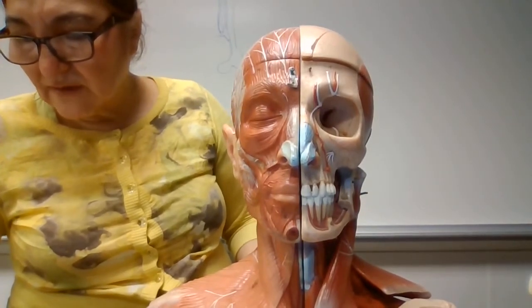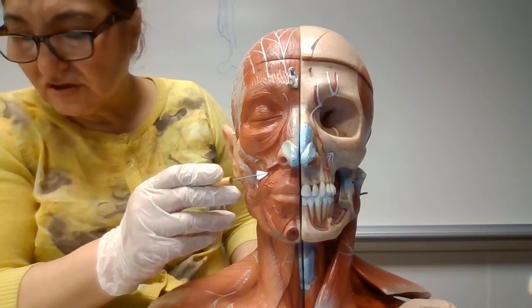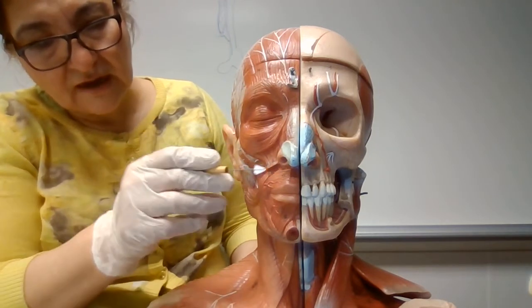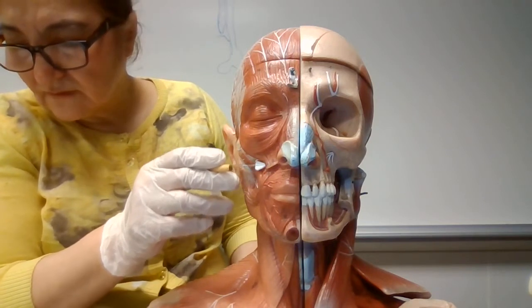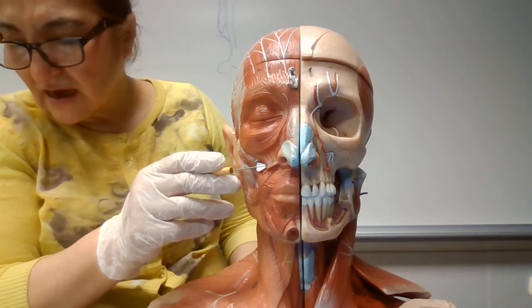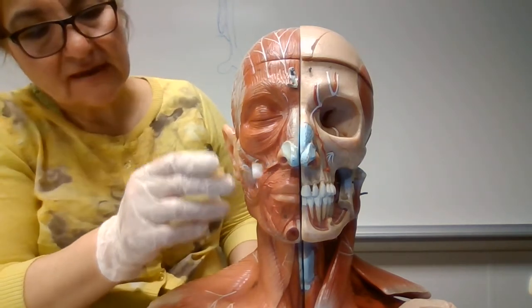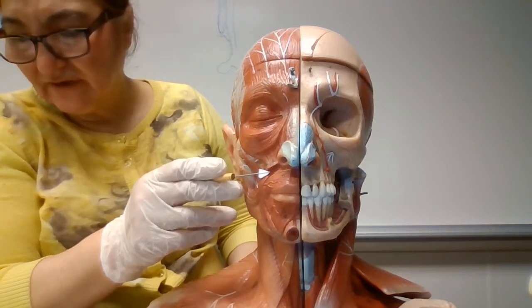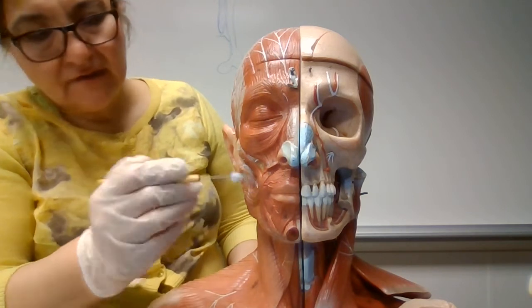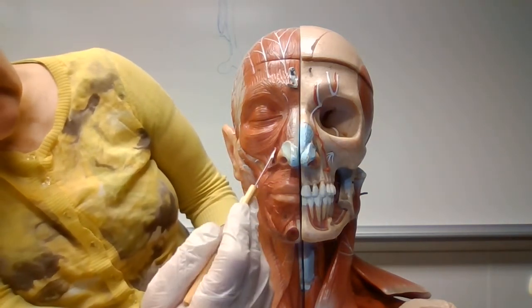The origin is the zygomatic bone. The insertion is the angle of your mouth. Zygomatic bone, angle of your mouth. And the action is draw the angle of mouth up and back like this. That's what the zygomatic major does for you. And the nerve is the facial nerve.